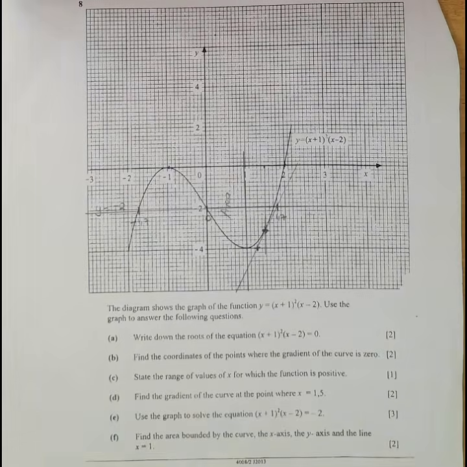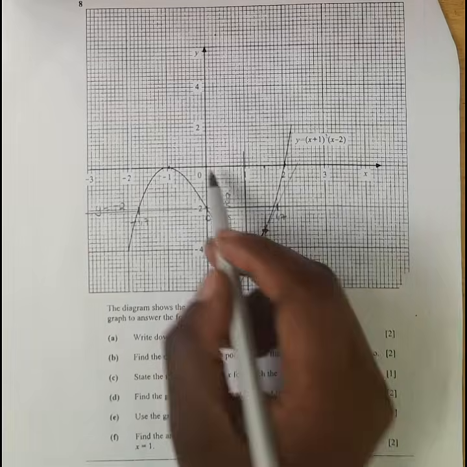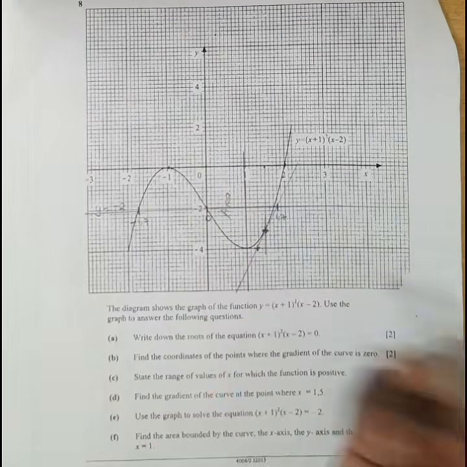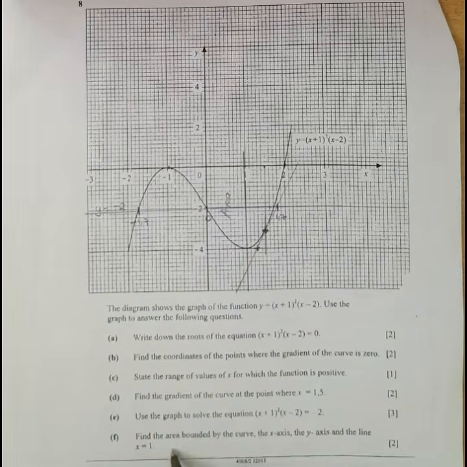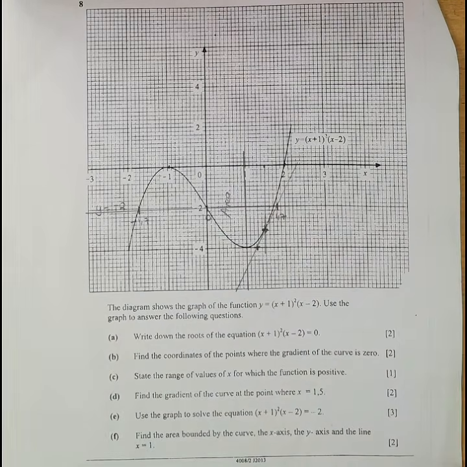And then finally on F, find the area bounded by the curve, the x-axis, the y-axis, and the line x = 1. It is very important, you guys, for you to understand the region that is being defined. So here we want to find the area bounded by the curve. This is the curve. And the x-axis, this is our x-axis. And the y-axis, this is our y-axis. And finally, the line x = 1. This is the line x = 1. Can you see, guys, it is roughly a trapezium.